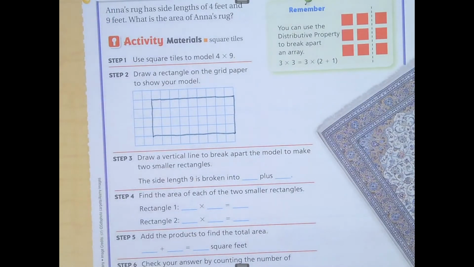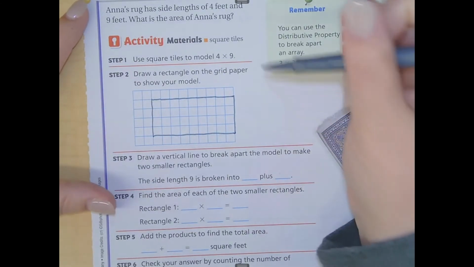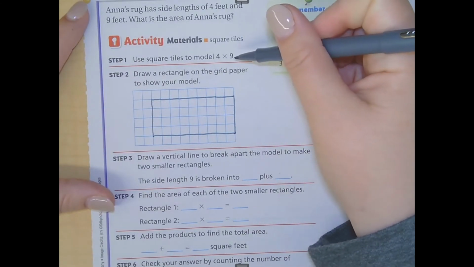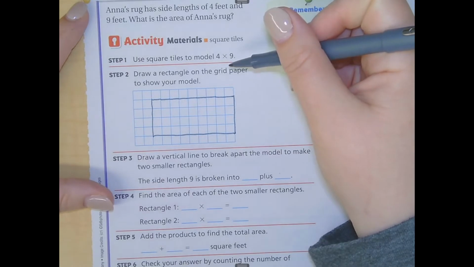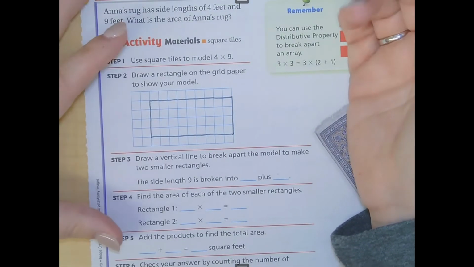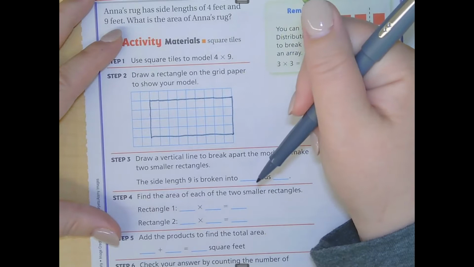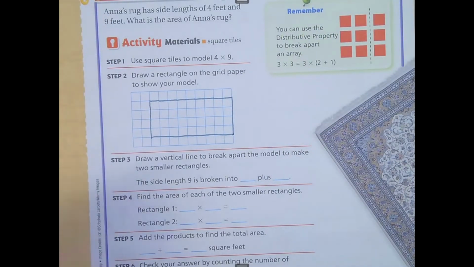Okay, so 4 and 9, right? And we're going to pretend that we don't know what 4 times 9 is. Now, we all know what 4 times 9 is because we memorized our multiplication facts. But we're going to pretend that we don't, okay? Now, since 9 is the larger number, that's the one I'm going to break apart. You can break apart what you want to break apart, but we're going to break the 9 apart. And you might say, well, how are you going to break apart the 9? Okay, let me get a different color.